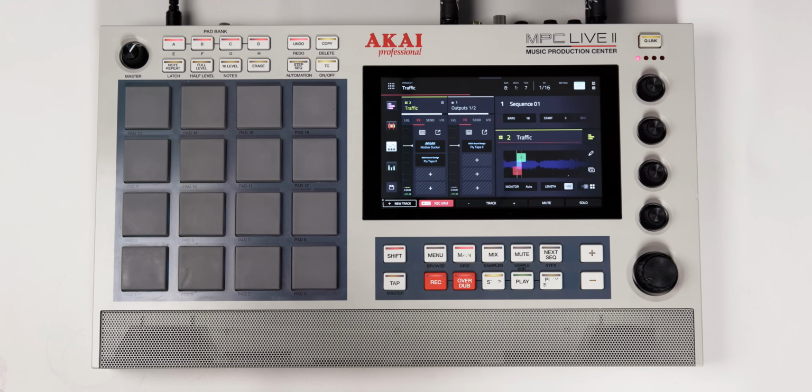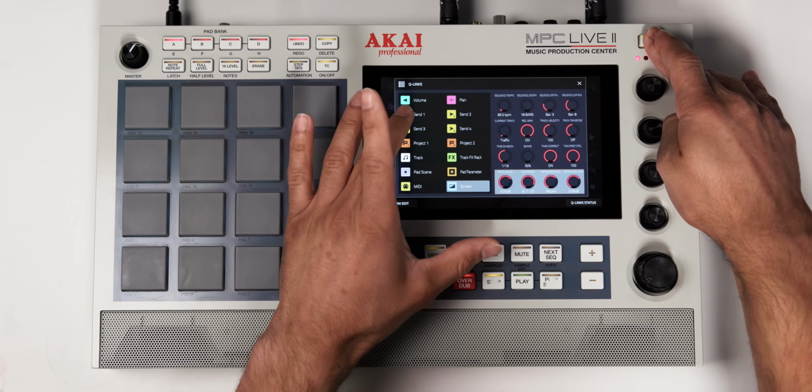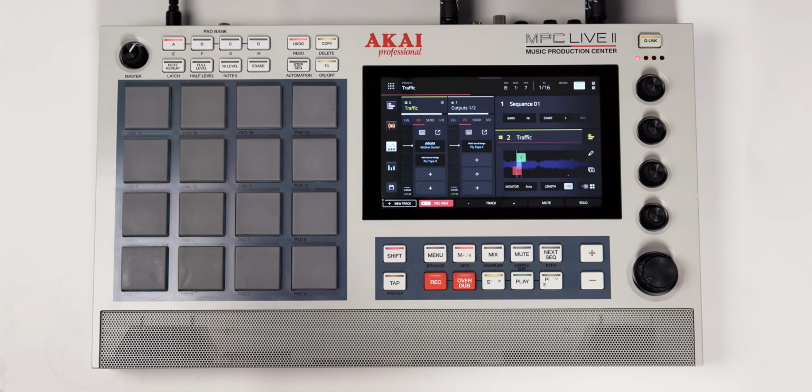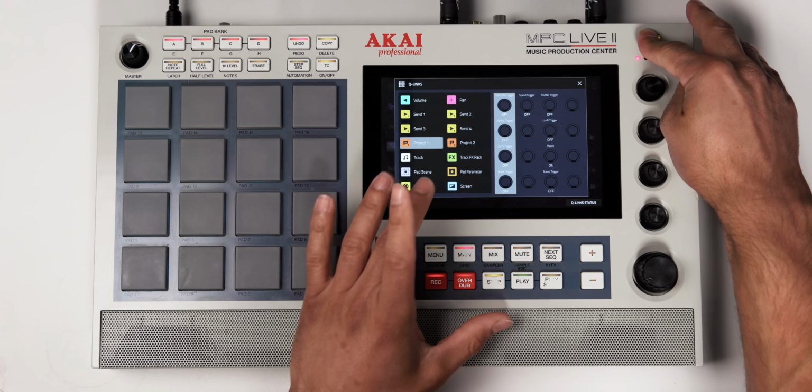If you're like, all right, cool, it's time for me to perform or record some performing mixes with the Q links, just hold down Q link and go back to Project 1. And right here, you have everything you set up customized. If you want to go back, hold down Q link, go back to screen.